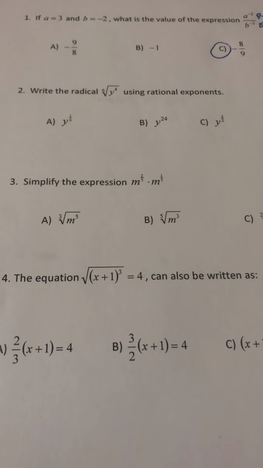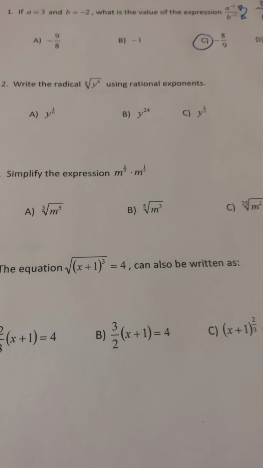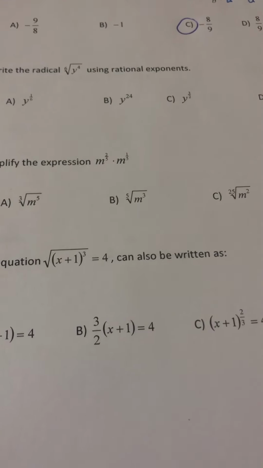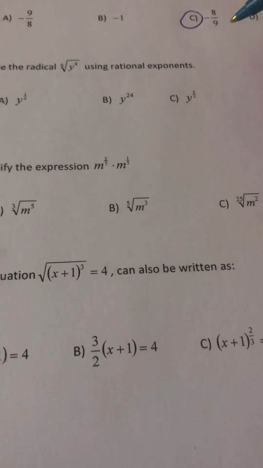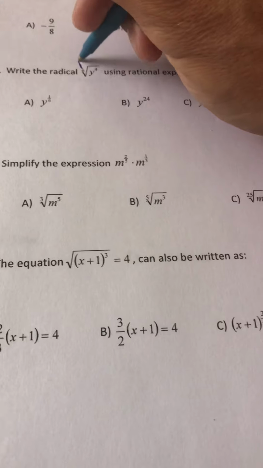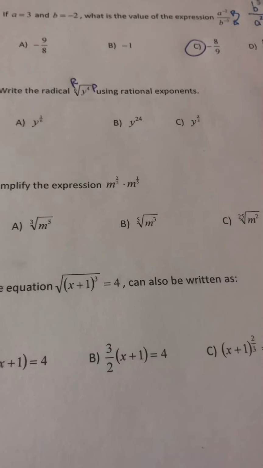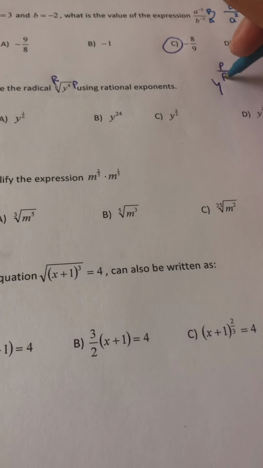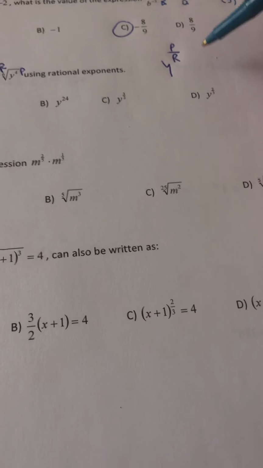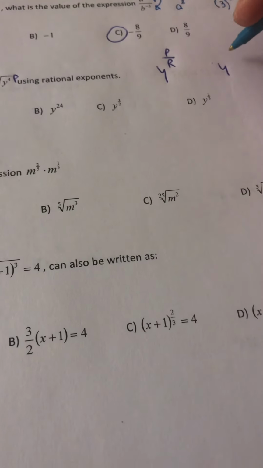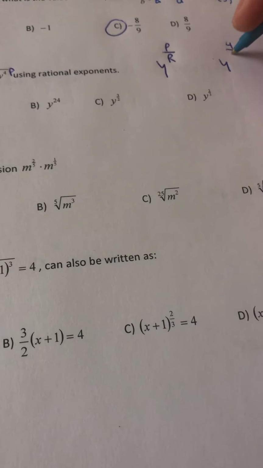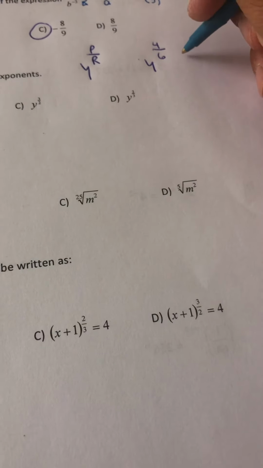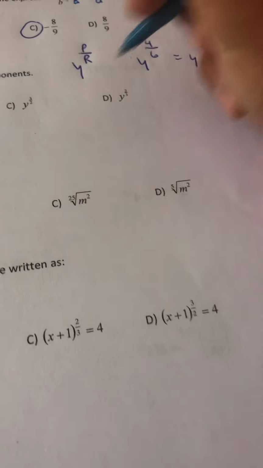The next one says write the radical using rational exponents. That just means take this radical form and rewrite it with a fractional exponent. So we have, this is your root, this is your power. Anytime we have something like this, with y, it's power over root. One way that you can remember that is Puerto Rico. So I have y, the power is 4, over the root, which is 6. The other thing that you need to do is just simplify. So when we simplify, we will get y to the 2/3, which would be choice D.